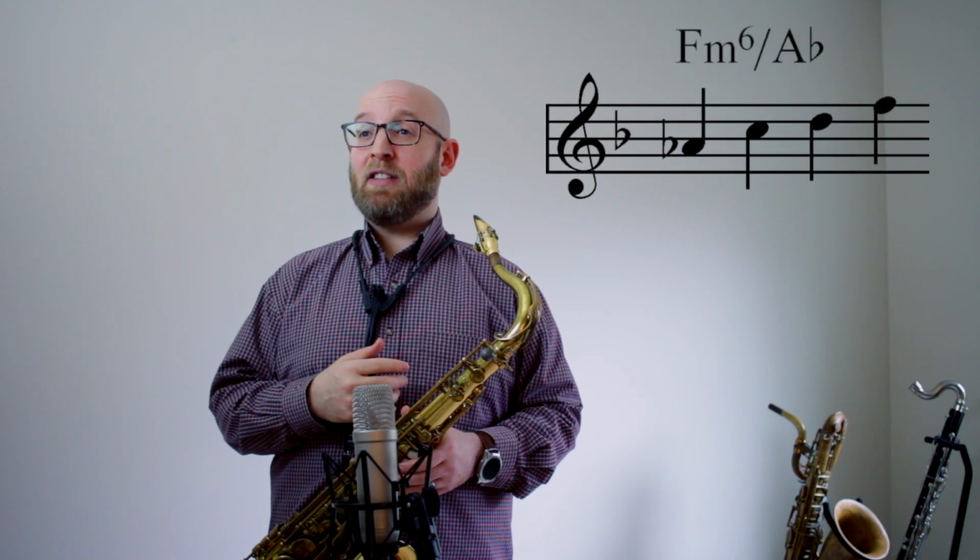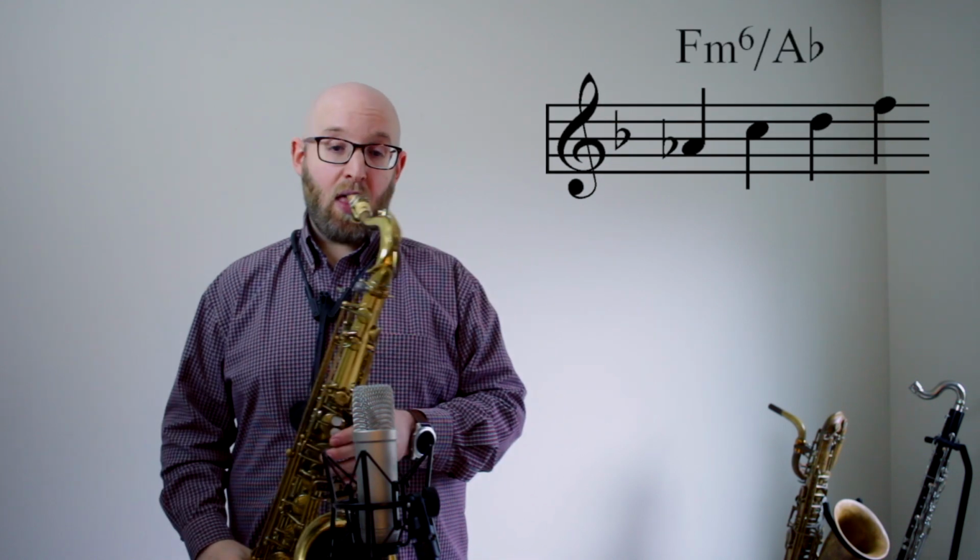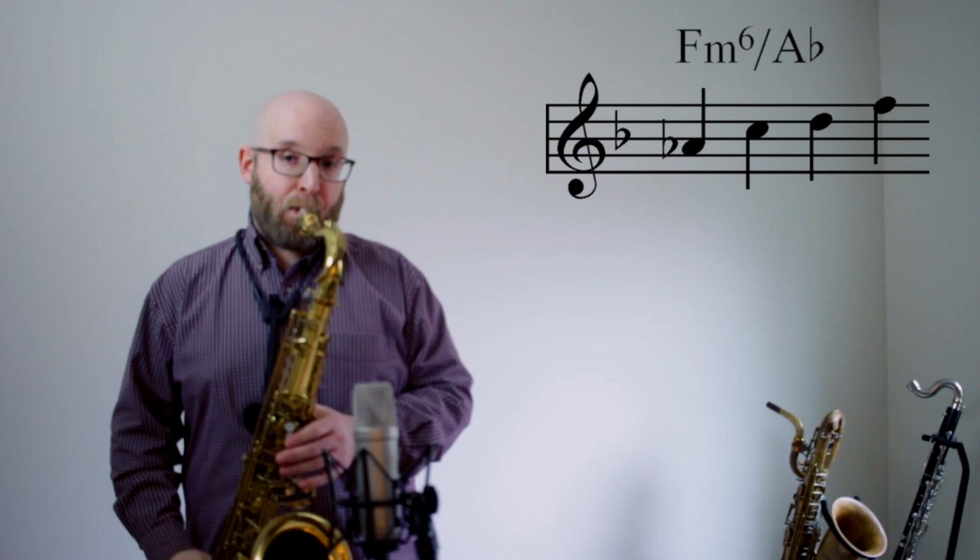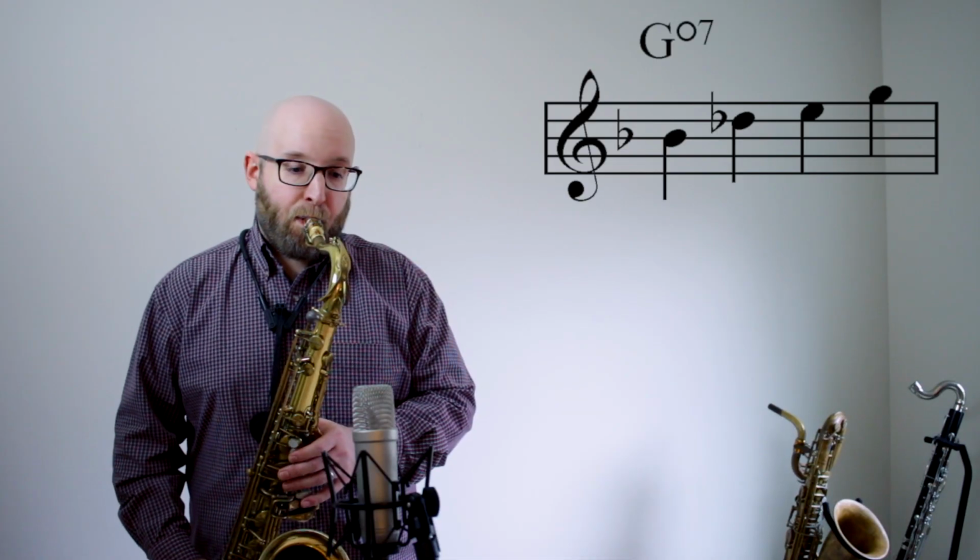Sound familiar? It should. It's that same first arpeggio in first inversion. It's an F minor 6 arpeggio beginning on an A flat. Now here's that same pattern going from the 4th scale degree. This is the next inversion of our diminished chord. Before we had G, B flat, D flat, E. Now we have B flat, D flat, E, G. The same 4 notes, but in another inversion.